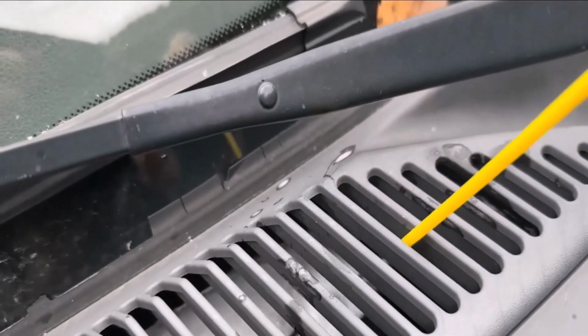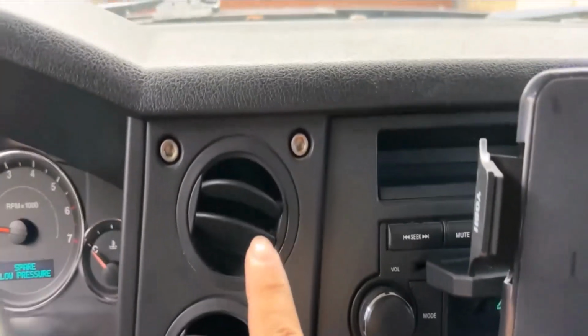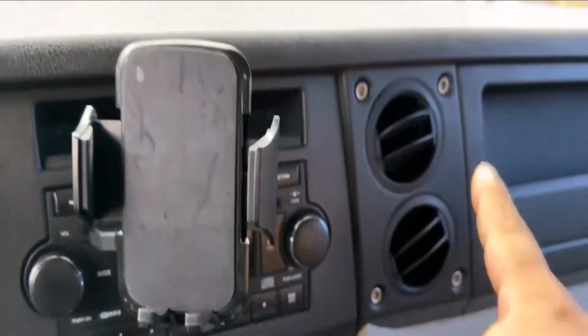The spray moves through the ducts and helps clean the inside of the AC system, leaving the air inside the car smelling fresh and clean.